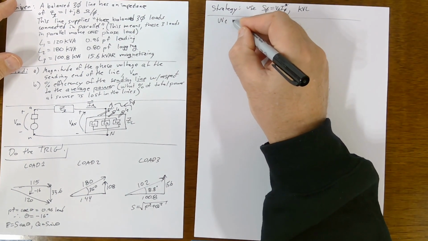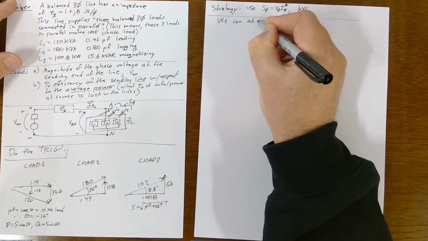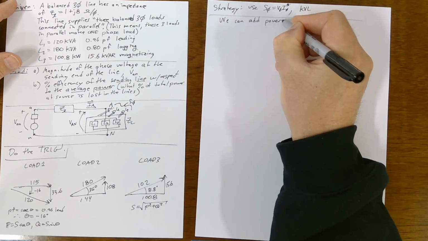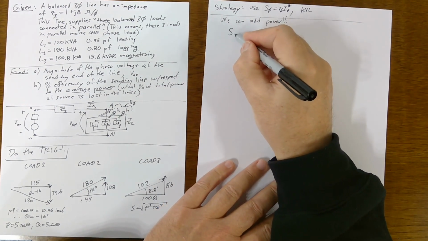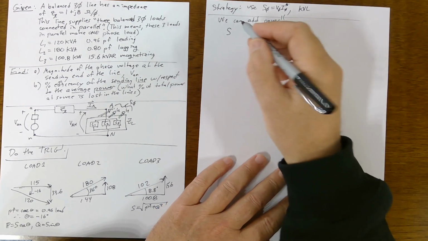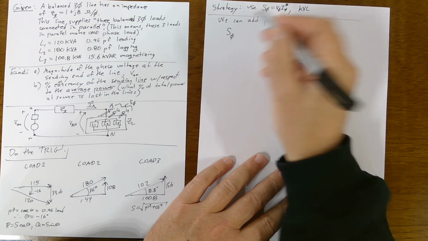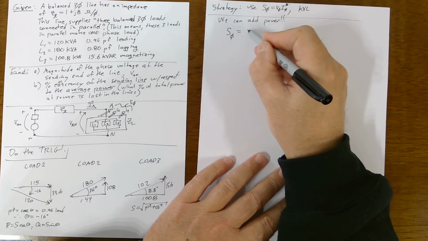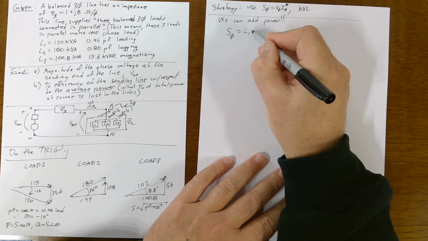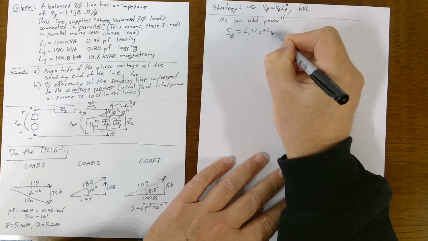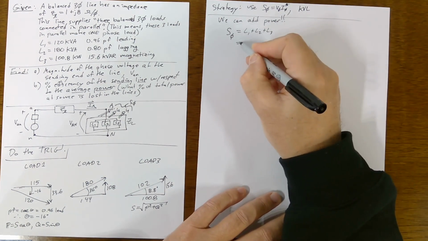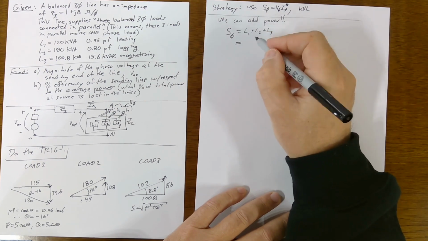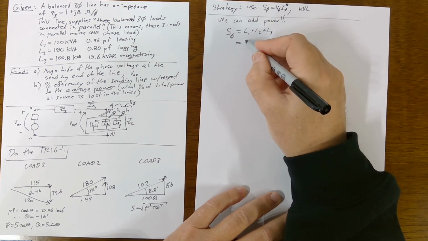So I should even write that down. The S phase is just these three, just these 3 loads together. That's the trick. It's power, not impedance. Not sure how else to say that.